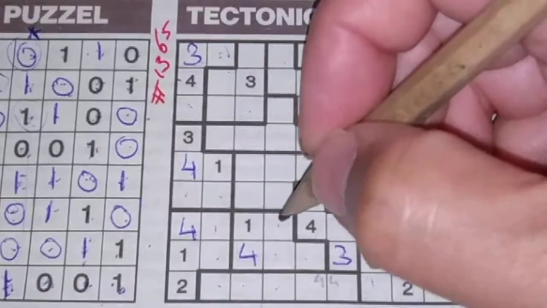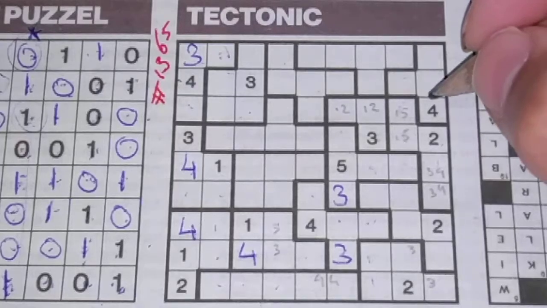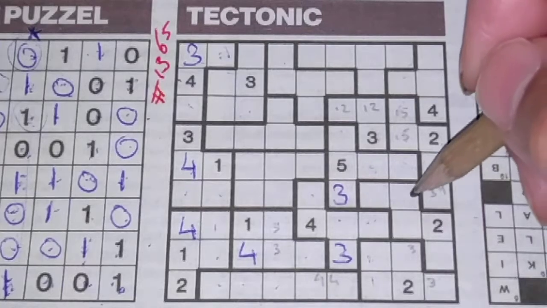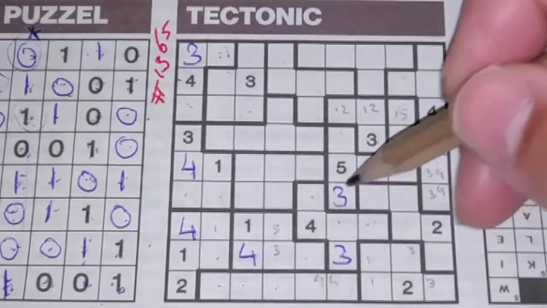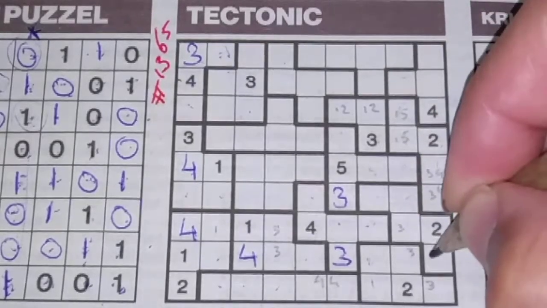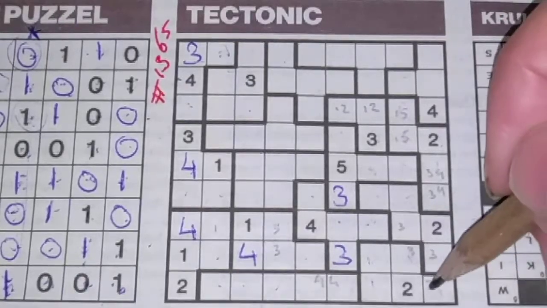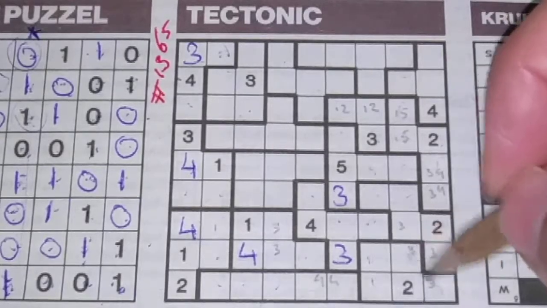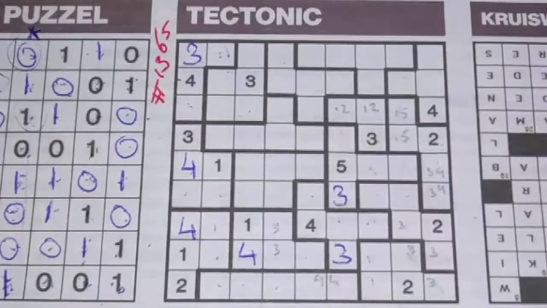This box cannot be a 3. So 2 boxes left for the 3 here or there. This box cannot be a 3. That box cannot be a 3, so the 3 goes here or goes there. But I see here 2 boxes of 3 marked. If I place the 3 here, I cannot fill any 3 in those 2 boxes. So the 3 cannot be here. The 3 should be there.